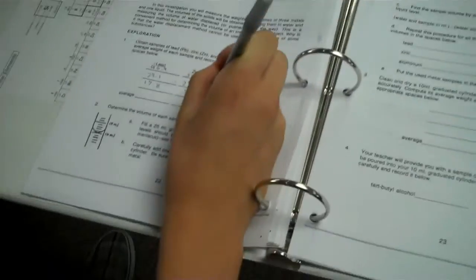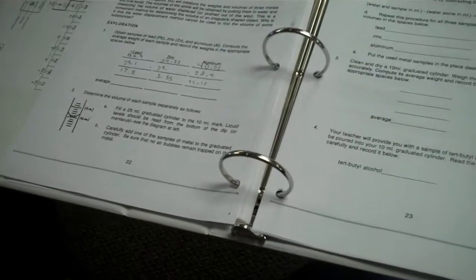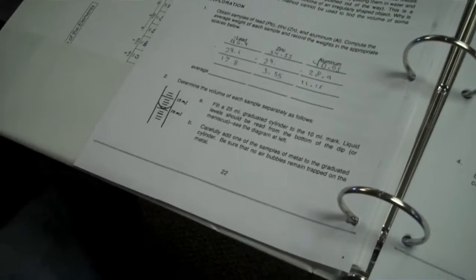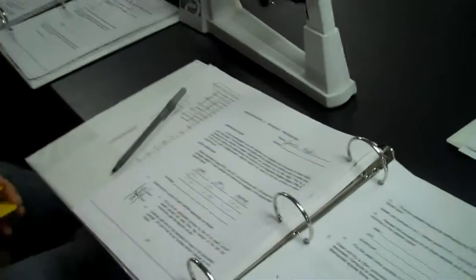Step number 2 says, determine the volume of each sample separately as follows. You're going to fill a 25 milliliter graduated cylinder to the 10 milliliter mark. Liquid levels should be read from the bottom of the dip, or the meniscus, which it shows in the diagram. Then you carefully add one of the metal samples and make sure there are no air bubbles trapped on the metal. You don't need distilled water for this. We need to use the 25 milliliter cylinder. So very carefully fill it to exactly 10 milliliters.